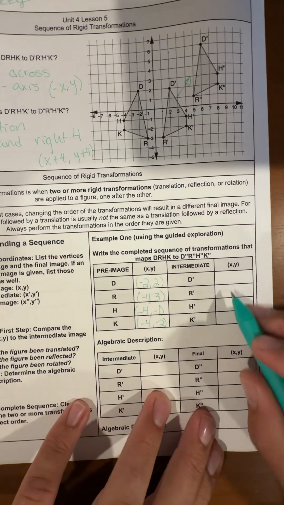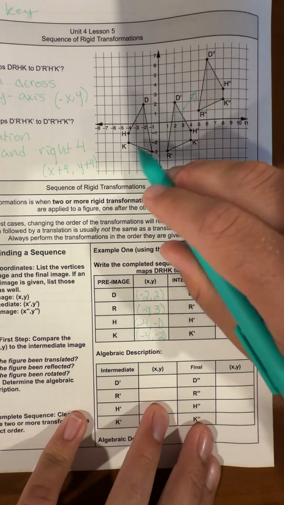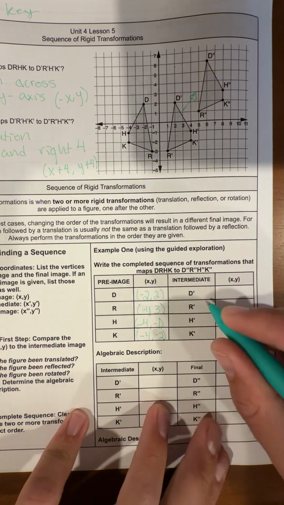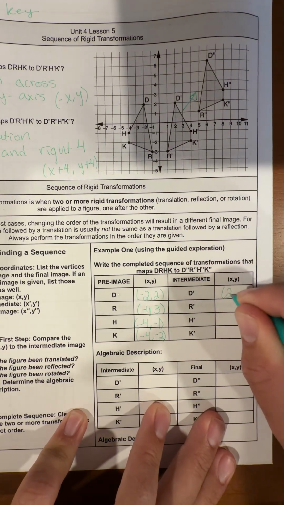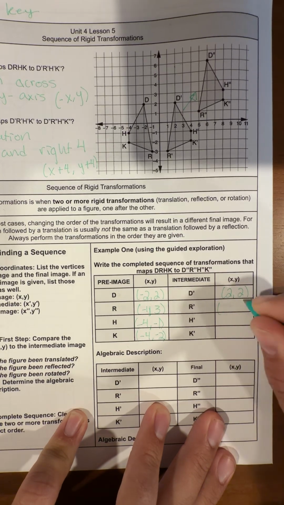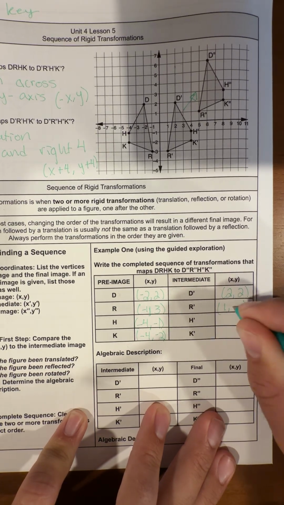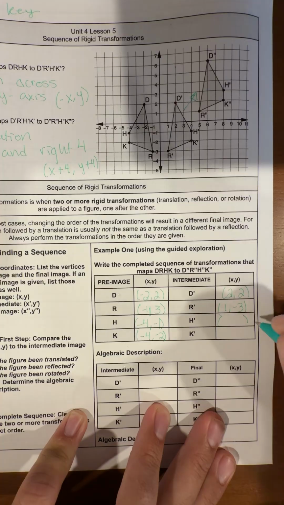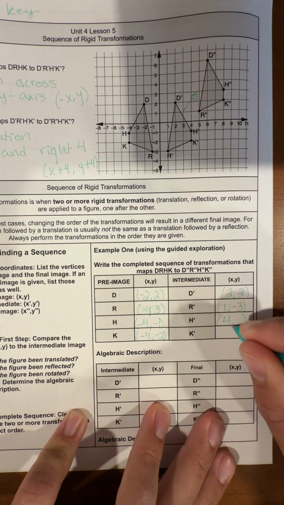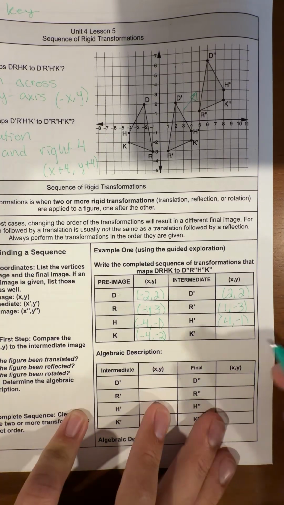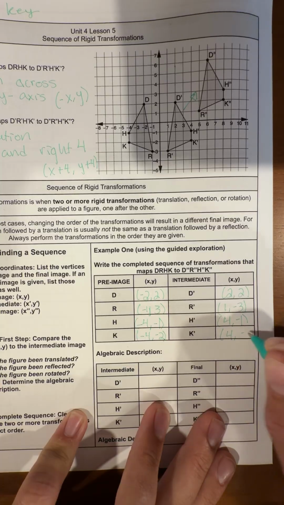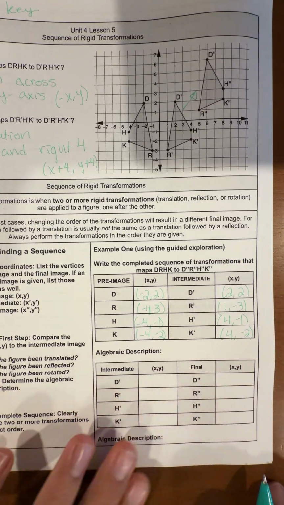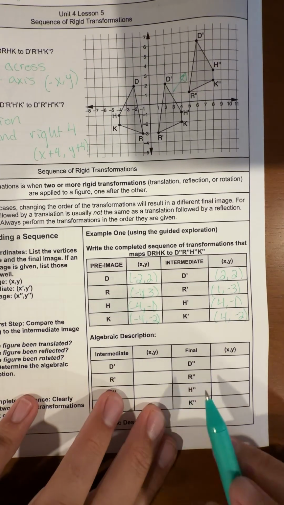And now we're going to look at the intermediate figure. So what happened from this figure to this figure? So D prime is going to be 2, 2. R prime is going to be 1, negative 3. H prime is going to be 4, negative 1. And K prime is going to be 4, negative 2. Okay? So what pattern happens here?